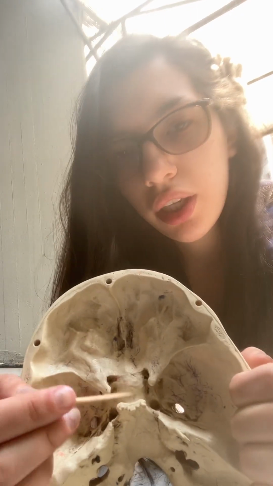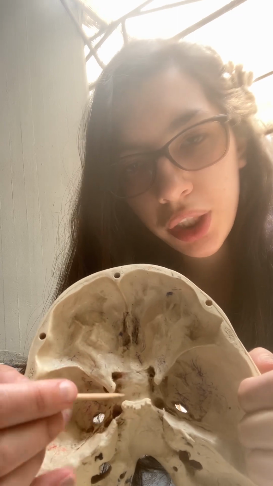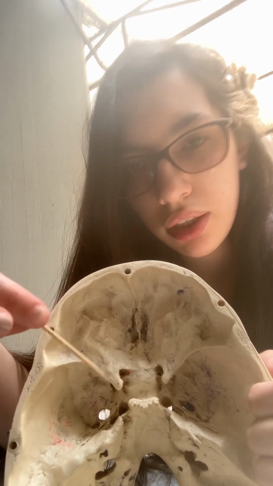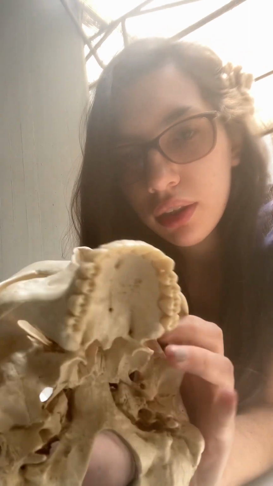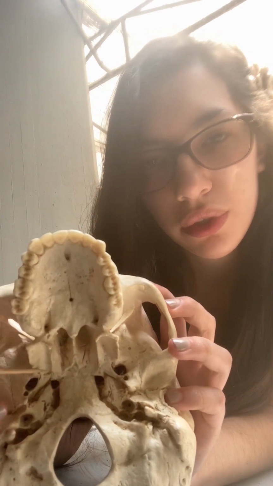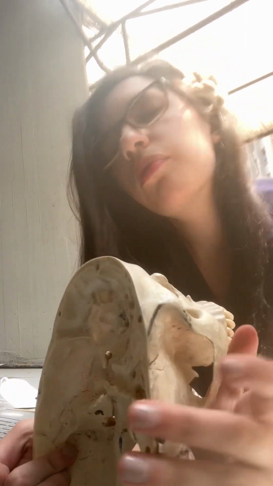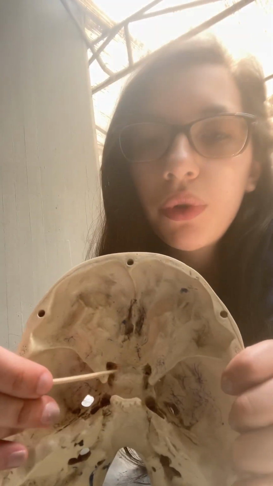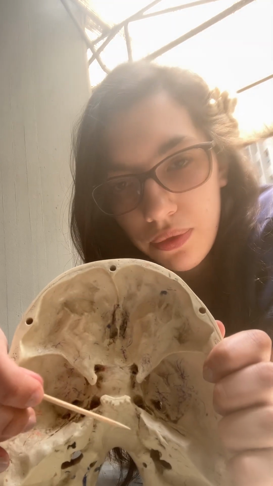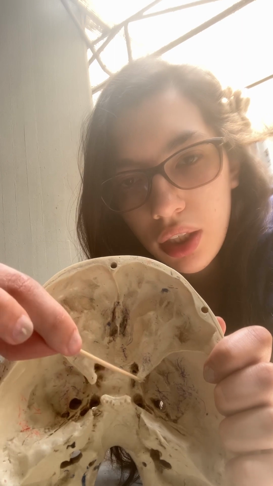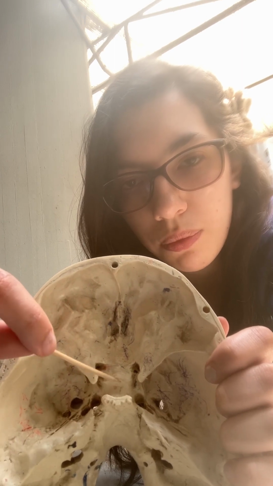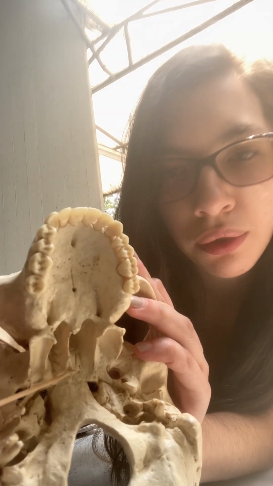We are going to see the sphenoid bone. The sphenoid bone has the central part, or the body, and three projections: the lesser wings, greater wings, and the pterygoid processes. So the body of the sphenoid bone is like a cube. So we have 6 faces: the anterior face, posterior face, lateral faces, superior face, and the inferior face.